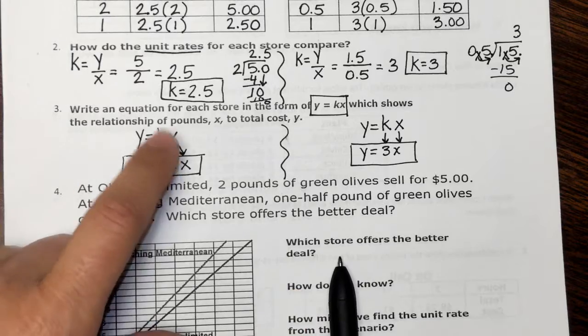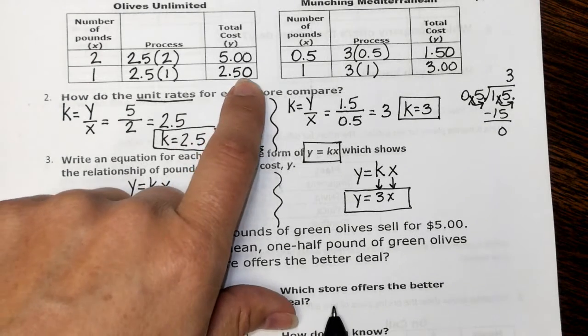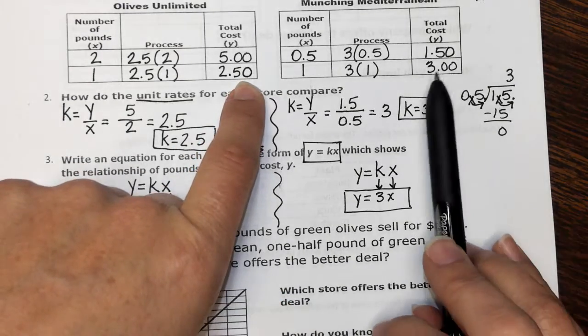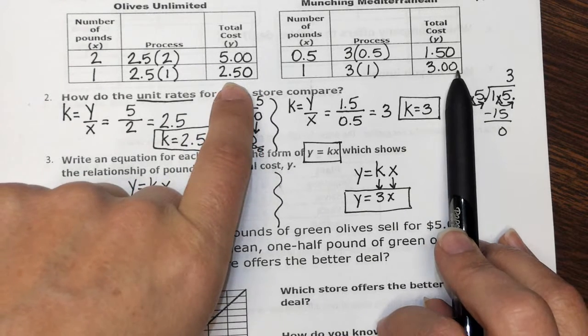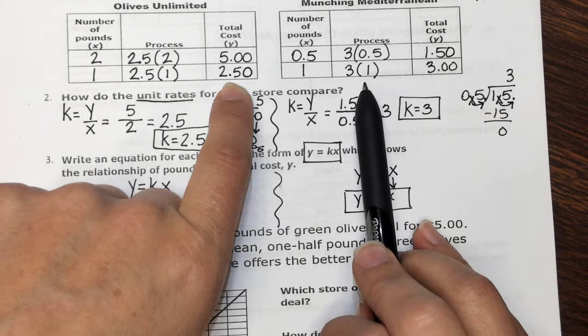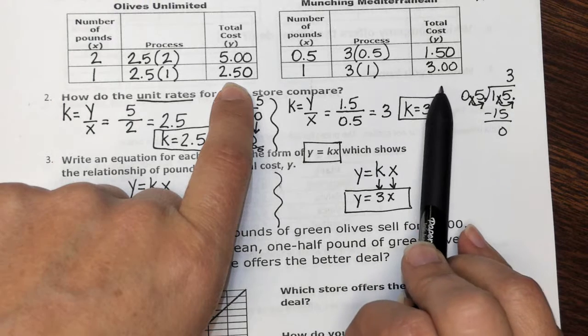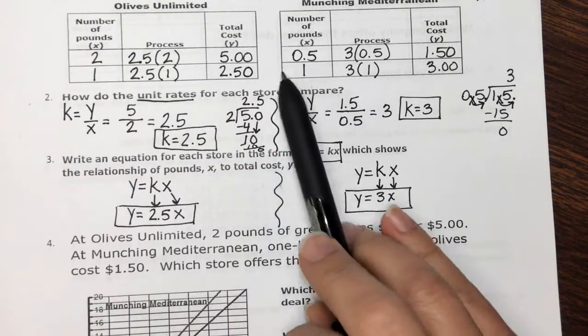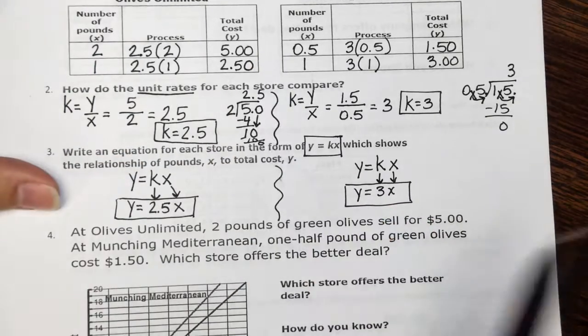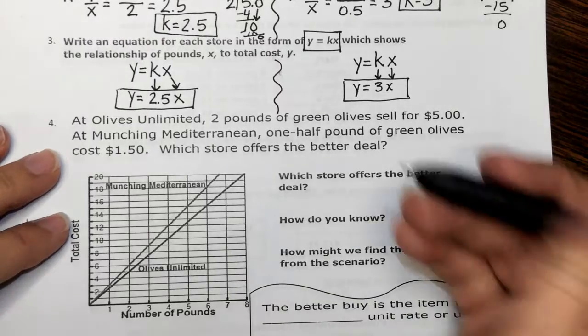Hopefully you're thinking it's this store right here, because 1 pound is 50 cents cheaper at this store than this store. Is 2 pounds still going to be cheaper at this store than this store? If I multiply 3 times 2, that's going to give me $6. Is $6 cheaper than $5? Yes. Okay, this is cheaper per pound. So we're going to say, which store offers the better deal?